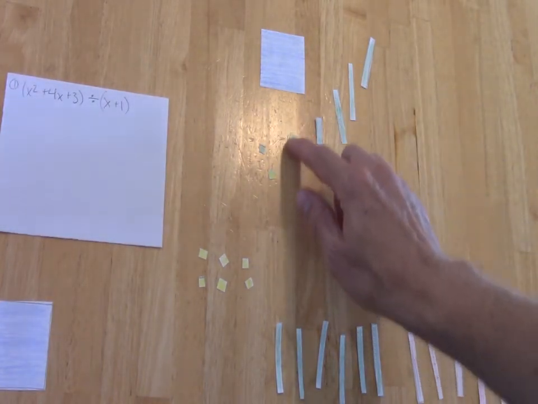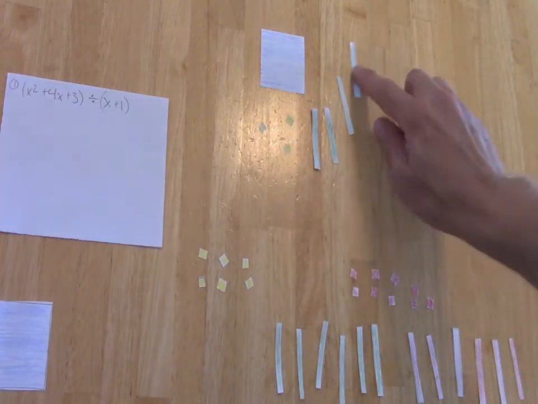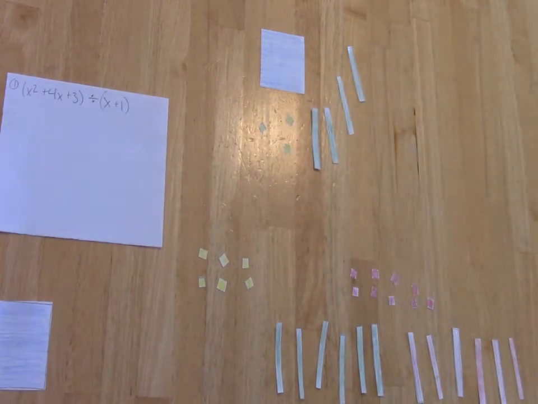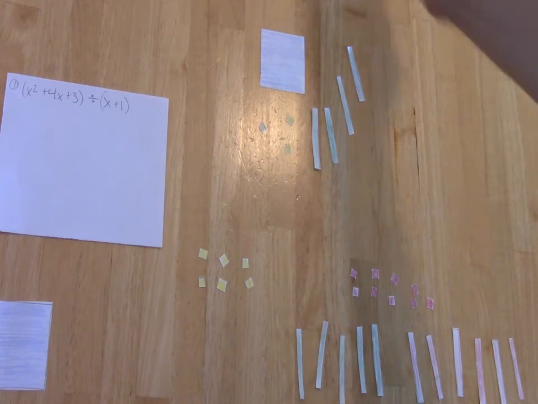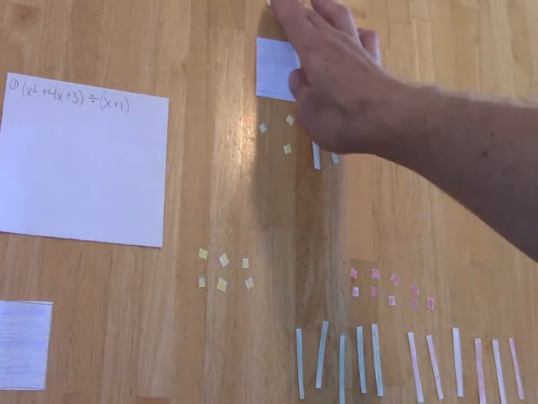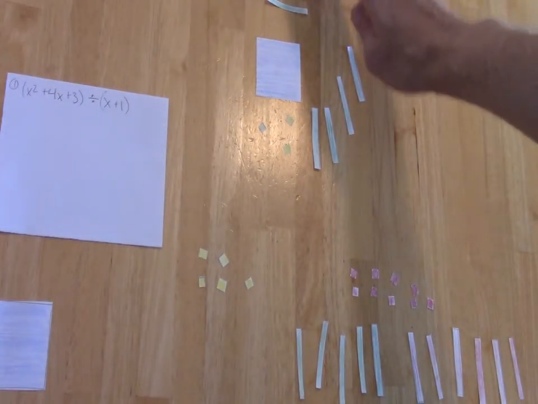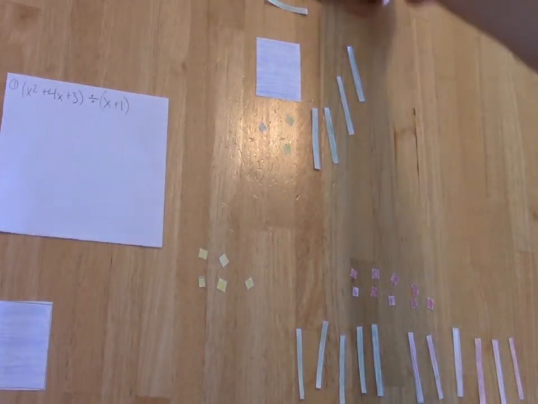Now this is the total that I'm going to have to arrange in a rectangle. And my guidance for this is the divisor, which is x plus 1. So I have a positive x up here. Then you'll put another 1 on the side. Positive 1, which is a yellow one.